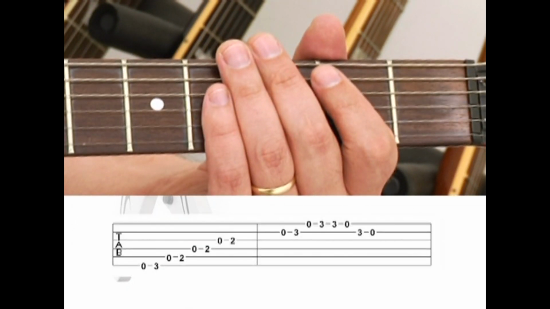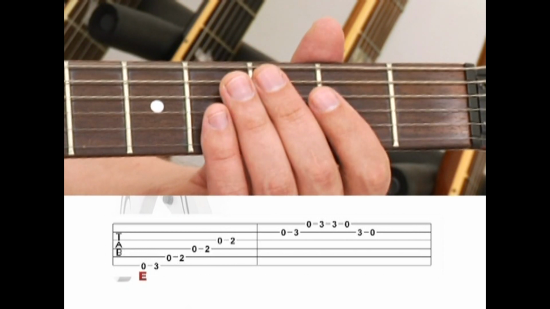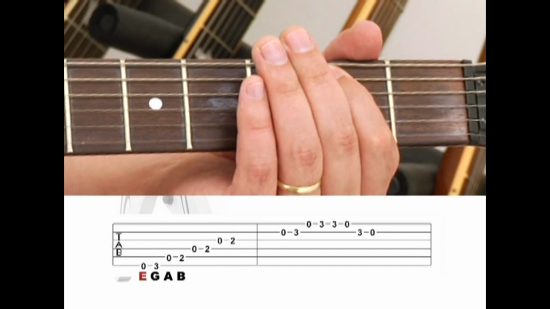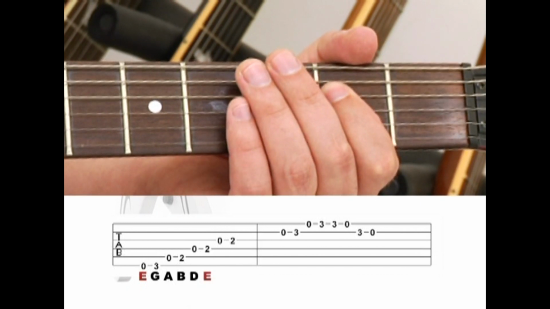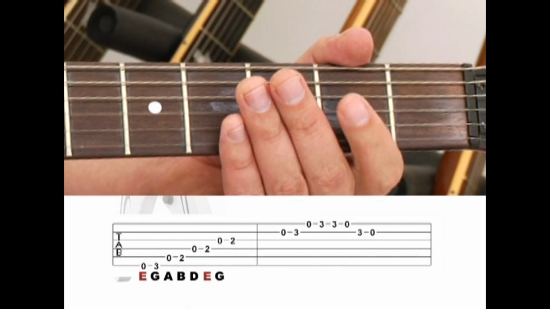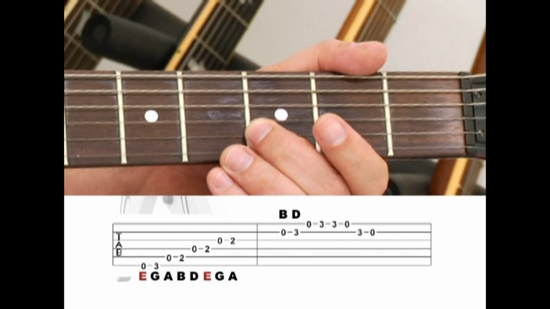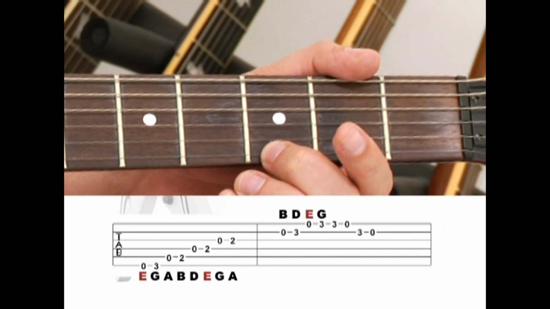The scale we used in this section is the E minor pentatonic scale, made up of the notes E, G, A, B, and D. Then it repeats with the octave E to G, A, B, D, then another octave E, then G.